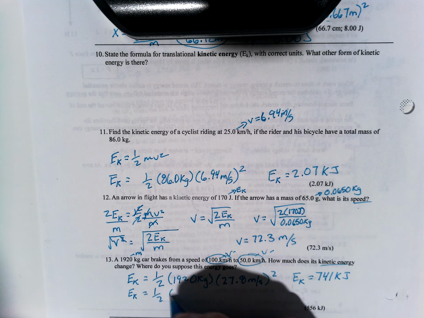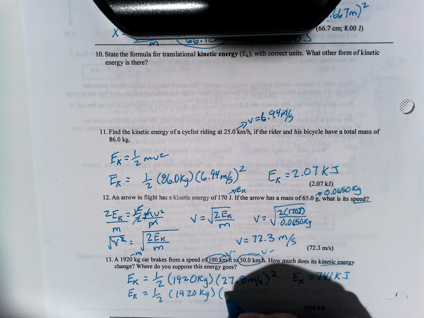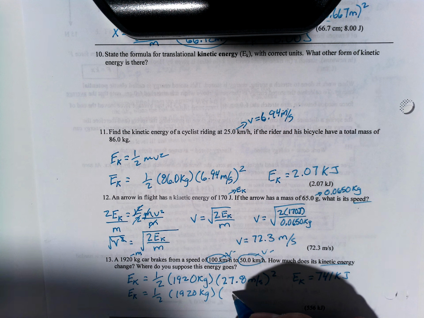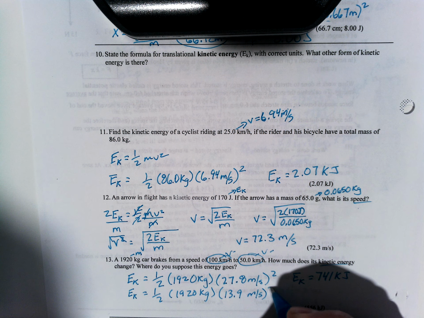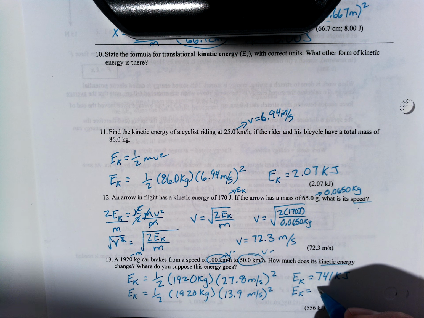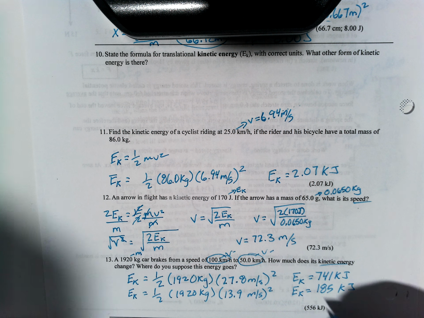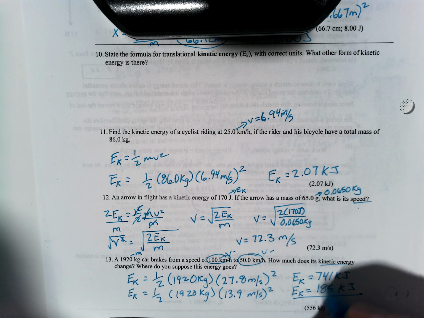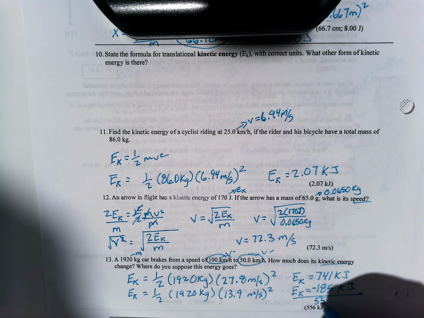And then it's slowing down. The mass doesn't change, but our speed changes. It goes down to 13.9 meters per second. So our final EK is equal to 185 kilojoules. The change is just going to be to subtract one from the other, and we get 556 kilojoules.